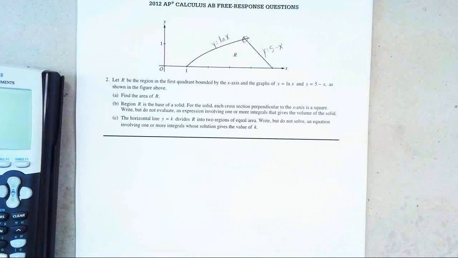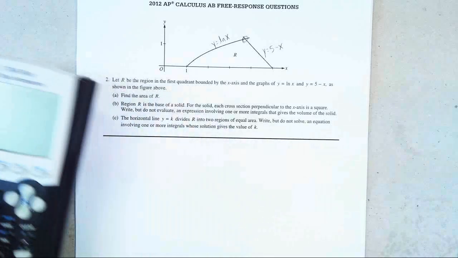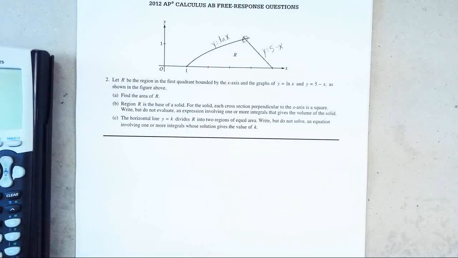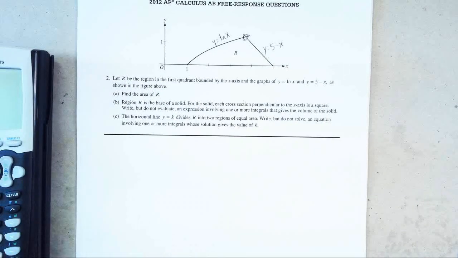Hi everyone. In this video we're going to be working with the 2012 AP Free Response question, question number 2. If you happen to have your calculator, take it out because we're going to be using it to evaluate points on our graph.